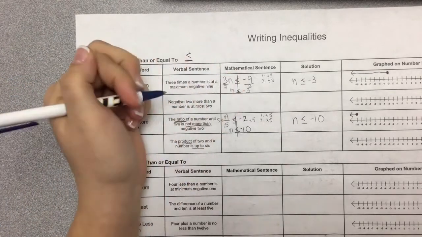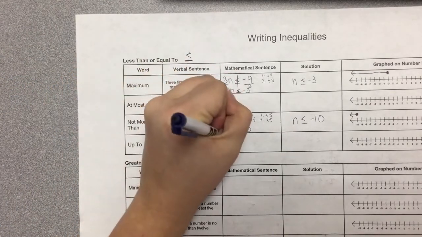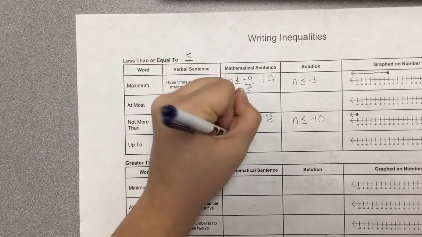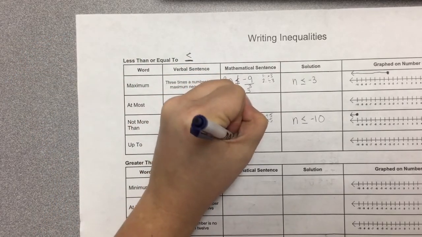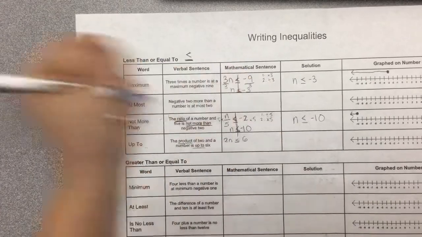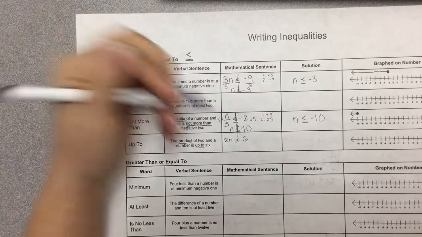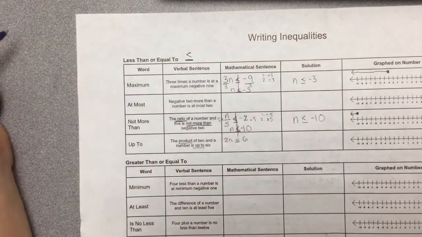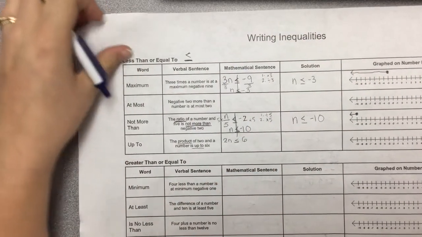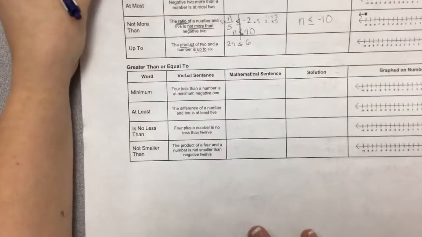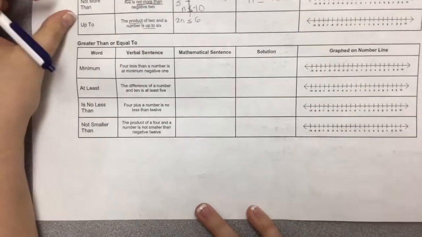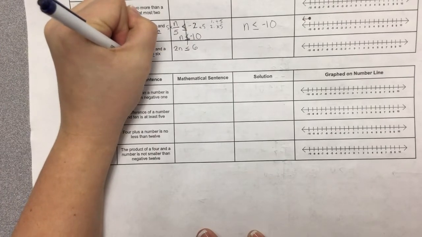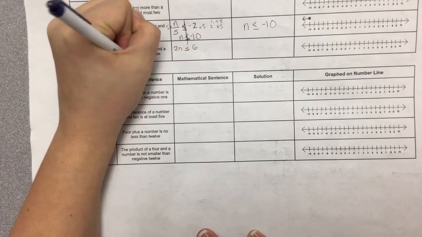So product means we're multiplying 2 and n, and it can be less than or equal to 6. Okay, you're going to finish this one and do all of the second row as well. Last group, greater than or equal to. So our sign should look like it's open to the left with a line beneath it.